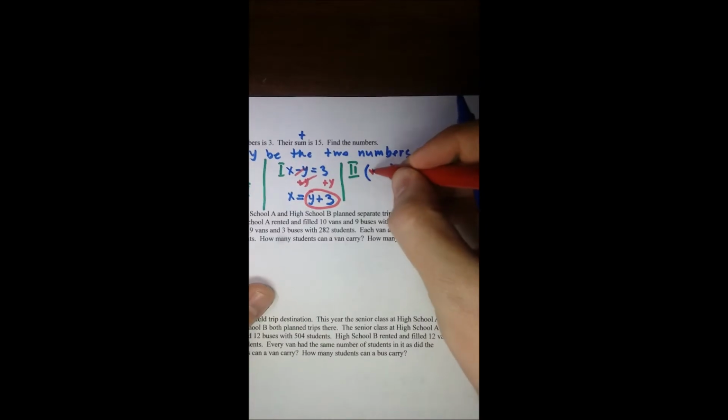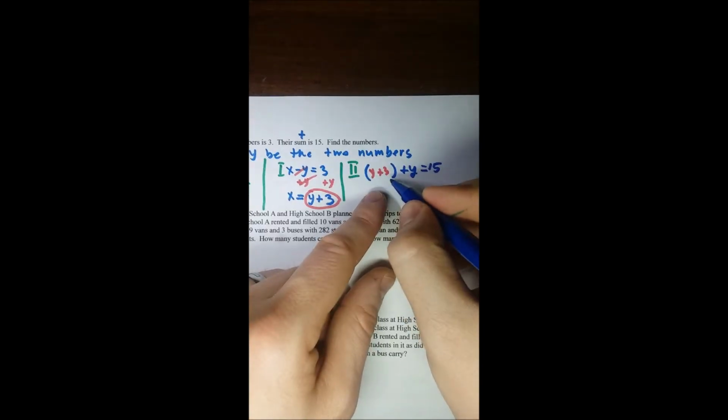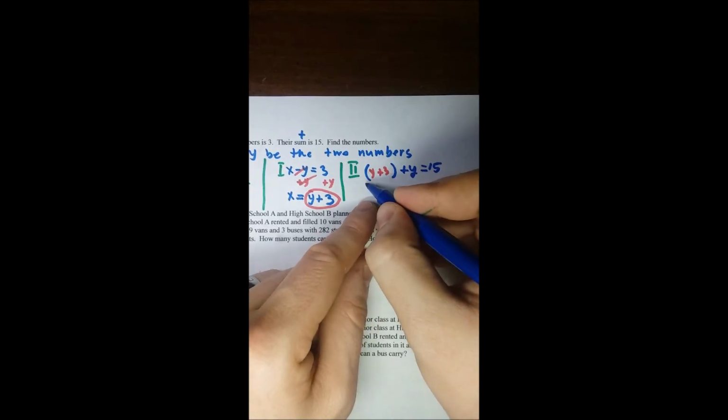Now, I'm going to bring in equation number 2. Equation number 2 states this: x plus y equals 15. So I'm going to go ahead and write down x plus y equals 15. Instead of x, I'm going to write down y plus 3. So now we're looking at y plus 3 plus y equals 15.